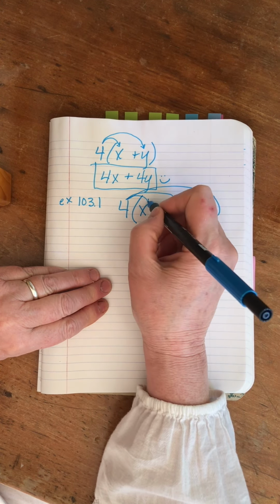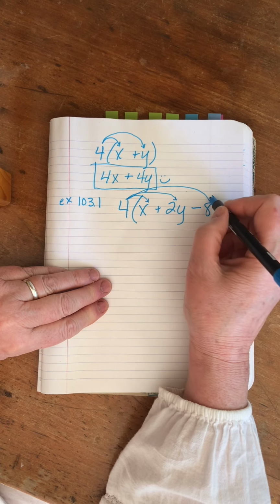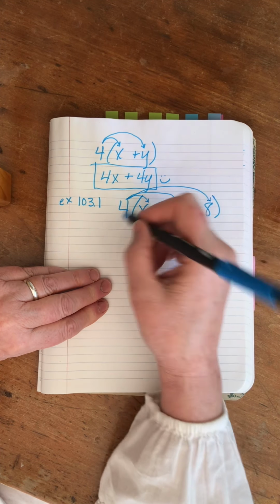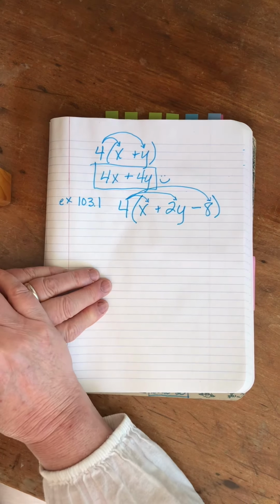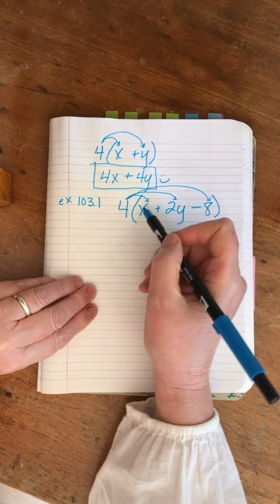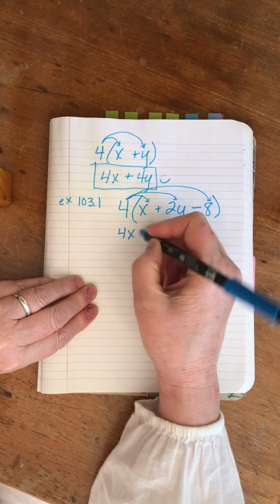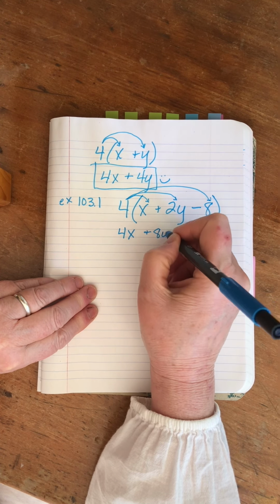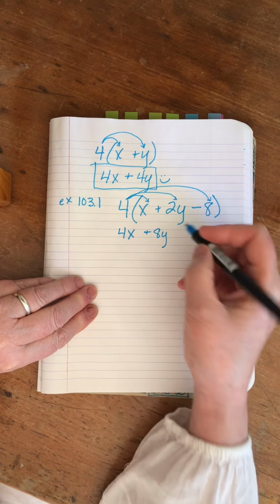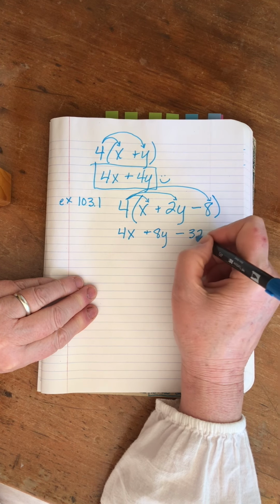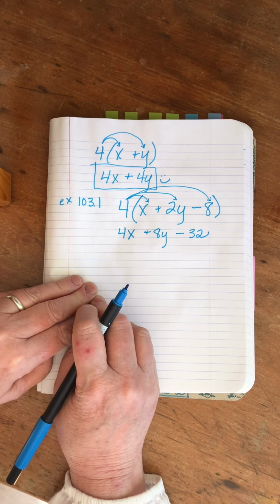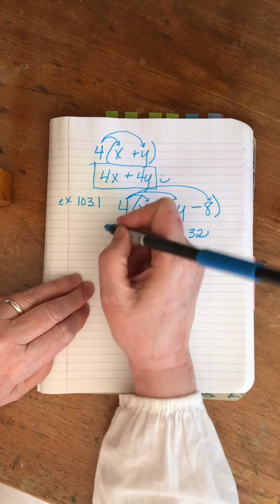And again, these remind me, I don't always draw the arrowheads, but I always draw the little arches to show the different combinations I need. 4 times x is 4x. 4 times 2y is 8y. 4 times minus 8 is minus 32. There is my answer.